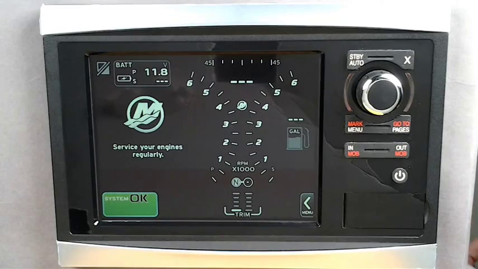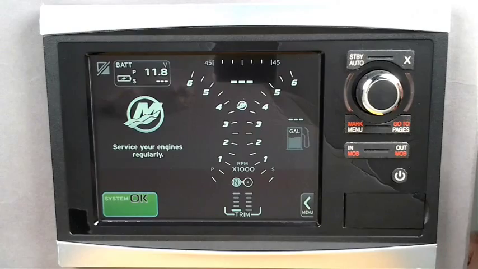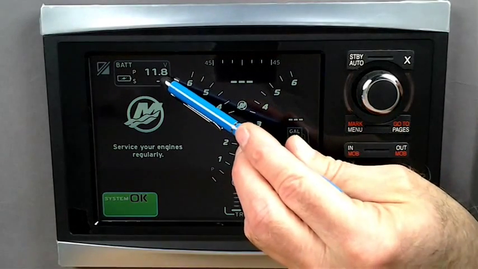We are going to remove the steering indicator located above the RPM bands. Move the voltage indicator to the bottom of the screen and replace it with oil pressure.